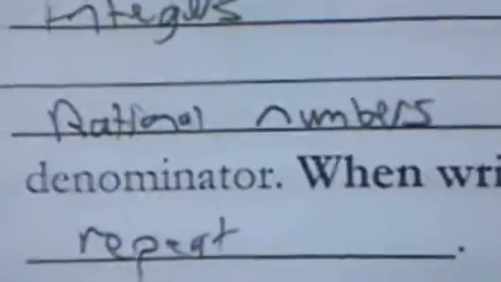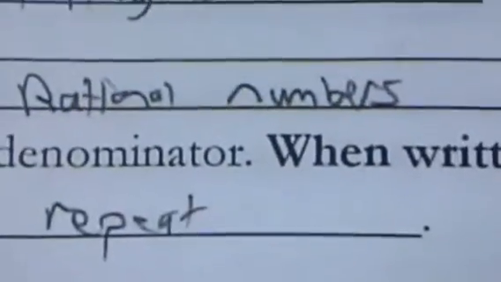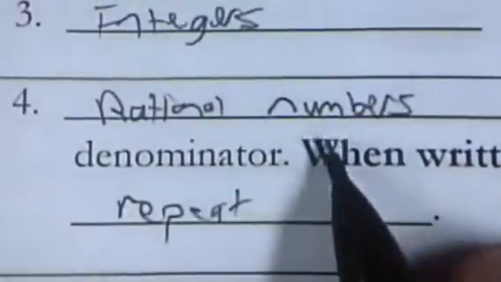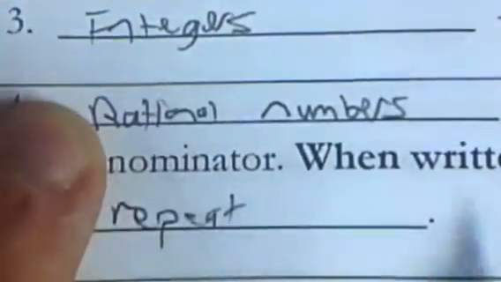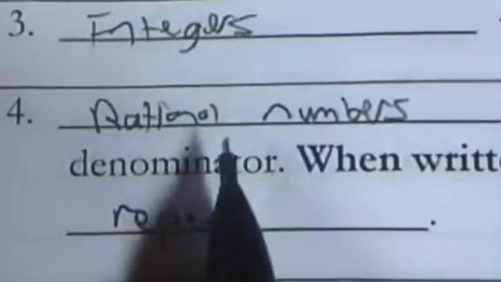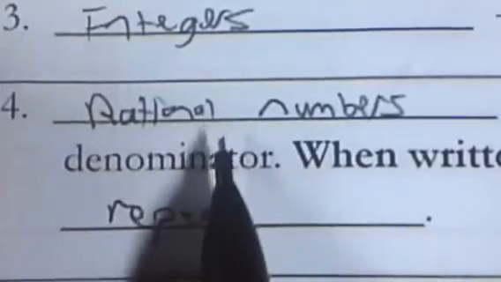Okay? Anything that can be written as a fraction is a rational number. Okay? A rational number is a number that can be written as a fraction. Now that's a fraction when you do not have 0 in the denominator. If it can be written as a fraction, it's a rational number.